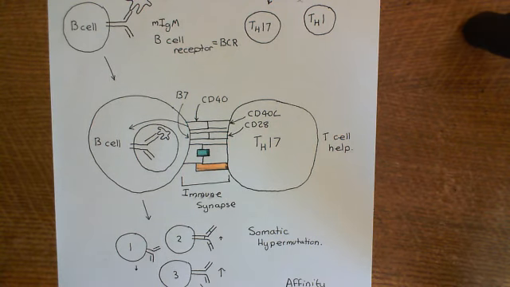Okay, so in the next video we'll turn our attention to the other thing that T helper 17 cells do.